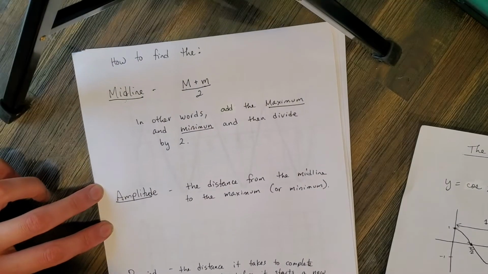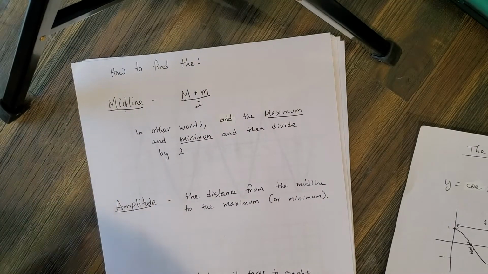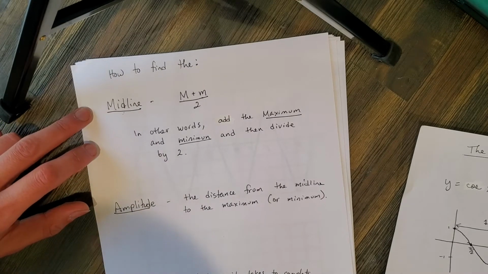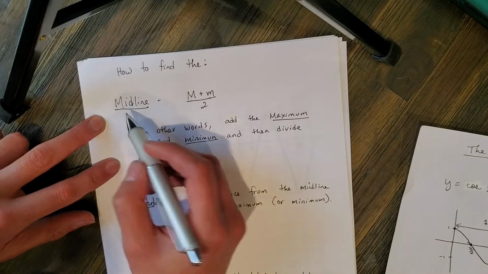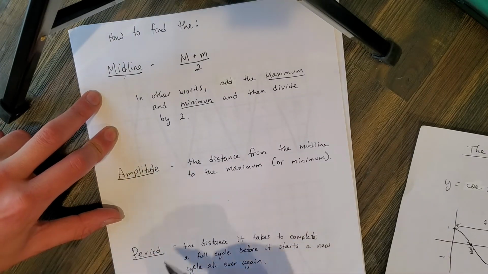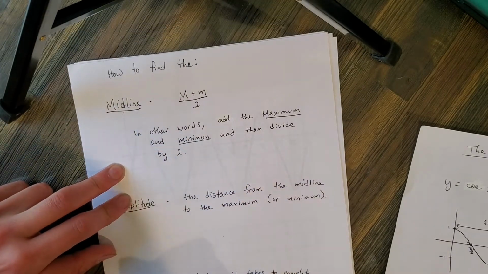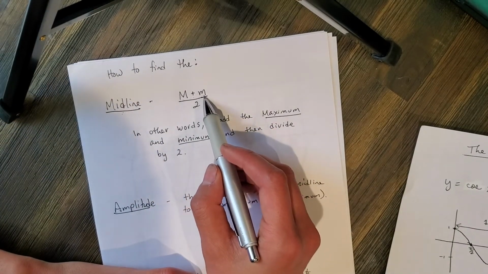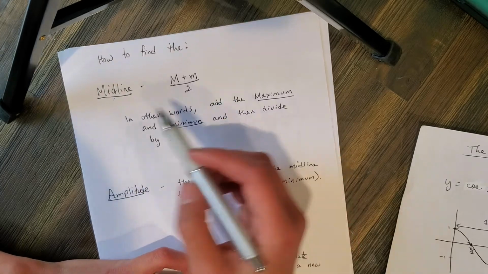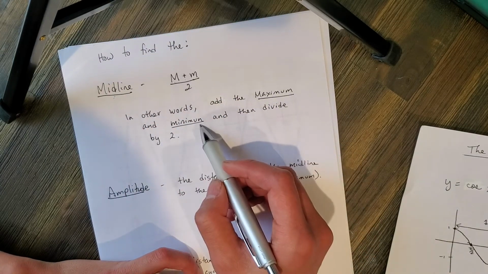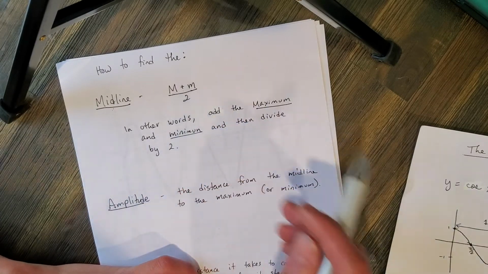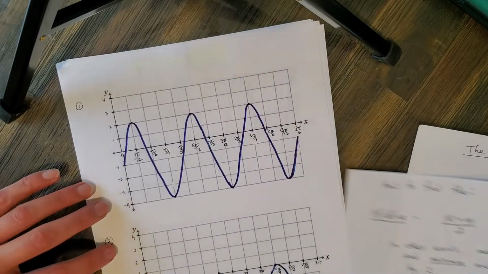So now let's go ahead and take a look at these 3 terms here that we're going to need to find on the graphs. Okay, so here we have the midline, the amplitude, and the period. Okay, so let's begin with the midline and then we'll do these 2 last. Okay, so we have the maximum plus the minimum divided by 2. So in other words, add the maximum and the minimum and then divide by 2. So this little formula is what we're going to be using to find the midline. So let's go ahead and do that right here.